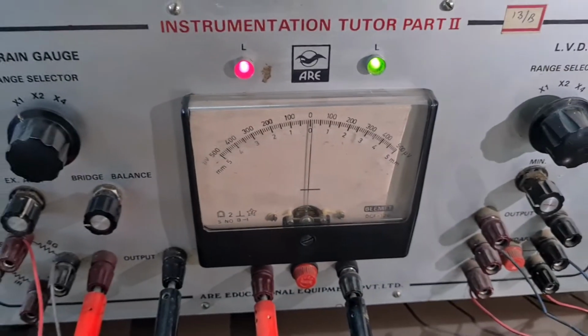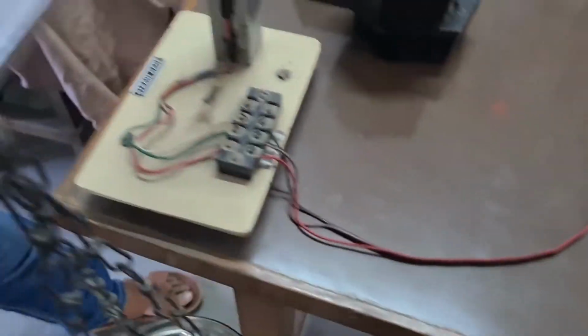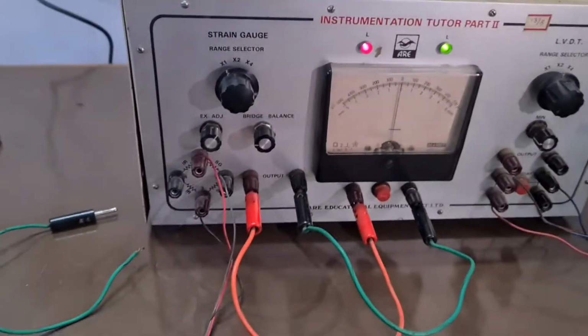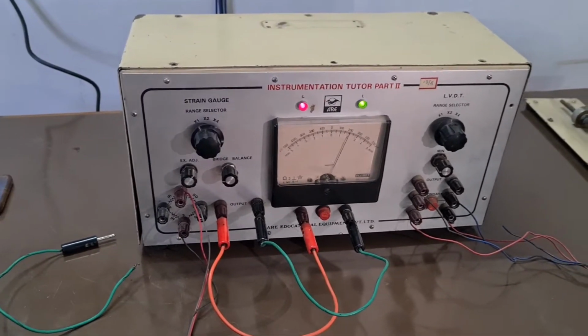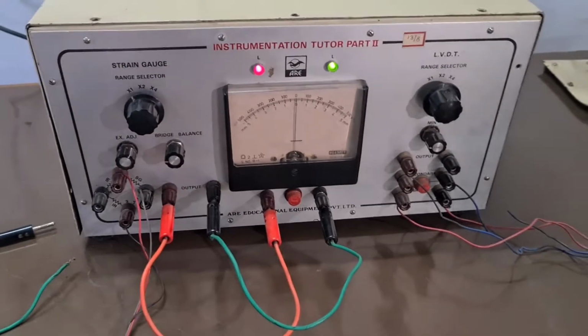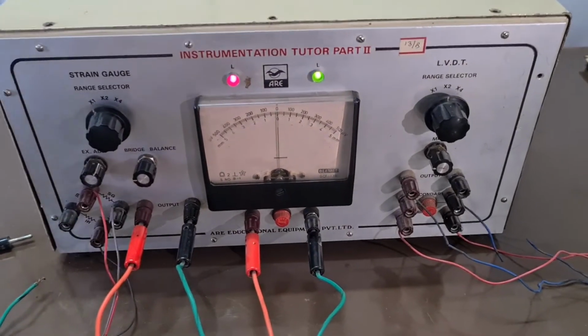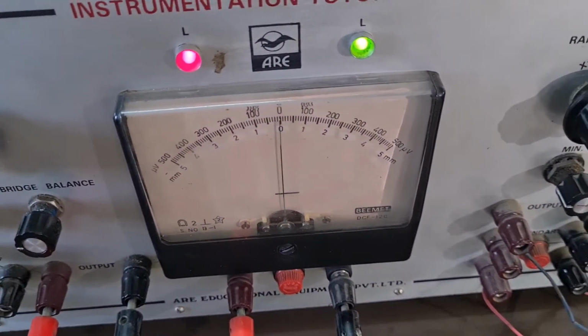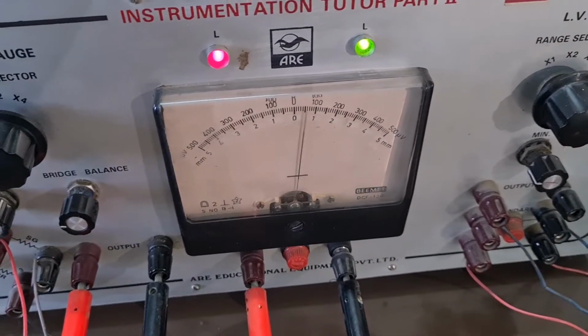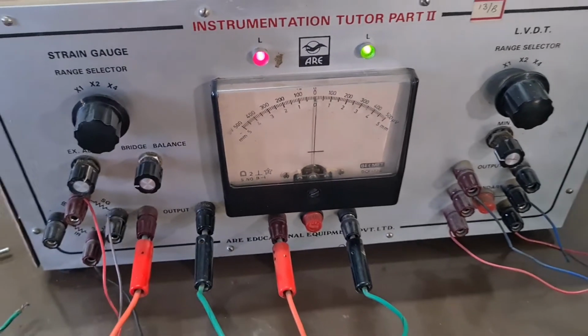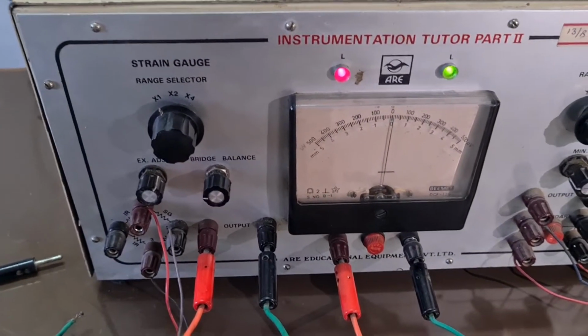So this is at zero position. Now you can check the loading. You see this loading in the opposite direction. You see the reading. So now the setup is ready to take the readings. At zero position, when you press in this direction and in the opposite direction, you are getting the reading. So let us take one reading.